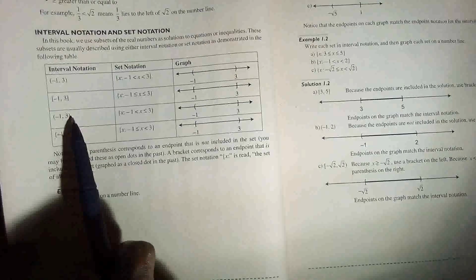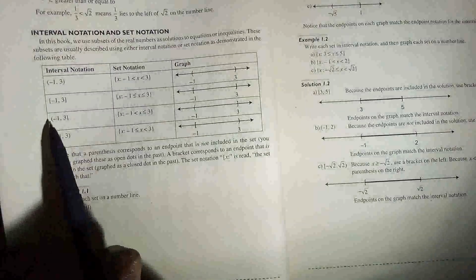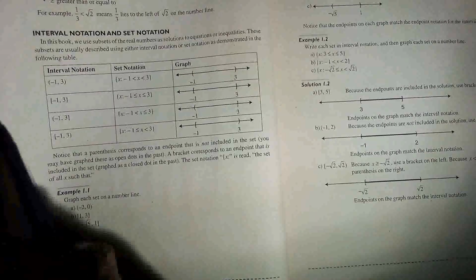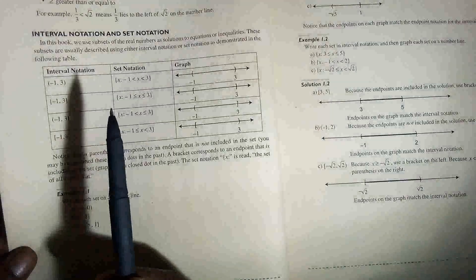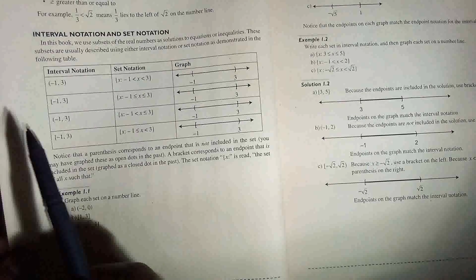Okay, now look at this one. This is half open and half closed. It has one of these and one of these. Where you have a normal bracket is the open end, and where you have a square bracket is the closed end.